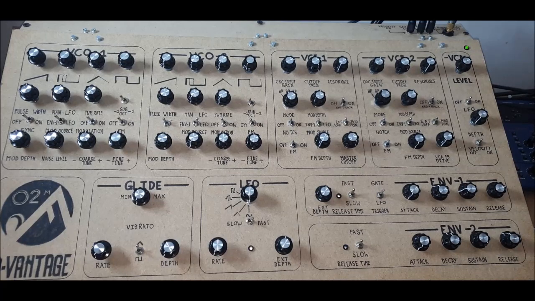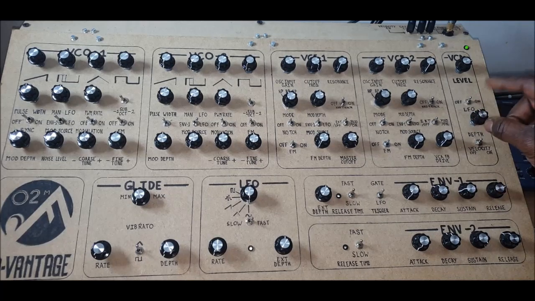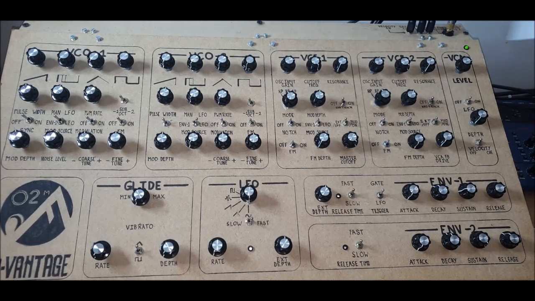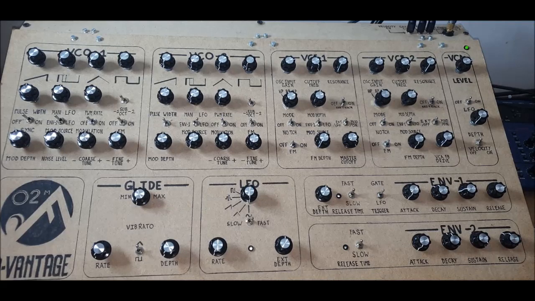Where this slightly differs from the 03 version, we don't have the wave folder. We still have an LFO to modulate that. The LFO goes quite into highish audio rates, not massively, but high enough. And we have the LFO depth there, but we've also got a velocity switch here. So we can use the MIDI to send a control voltage out for velocity, so it can respond to MIDI velocity, or we can have it on a constant control voltage and it just responds normally.